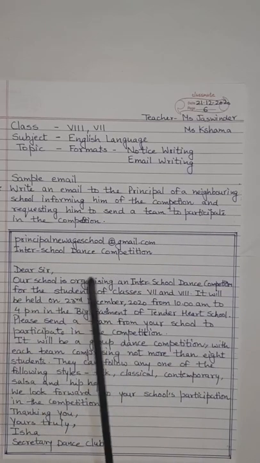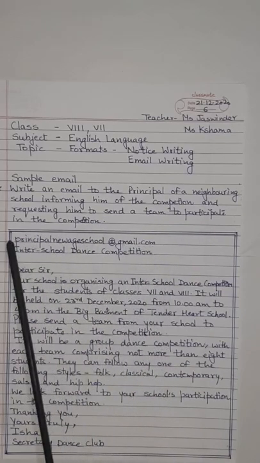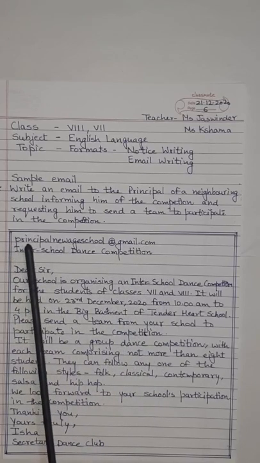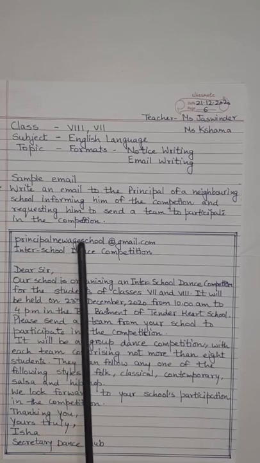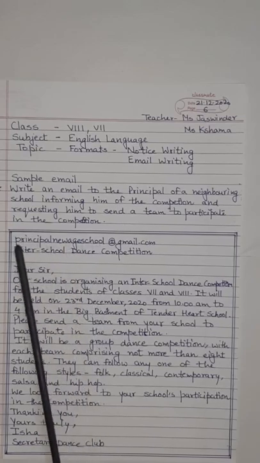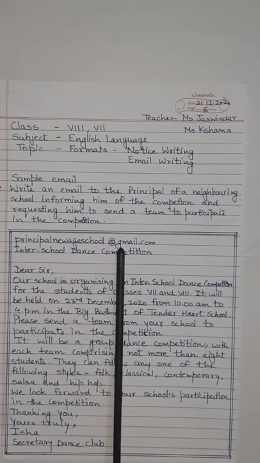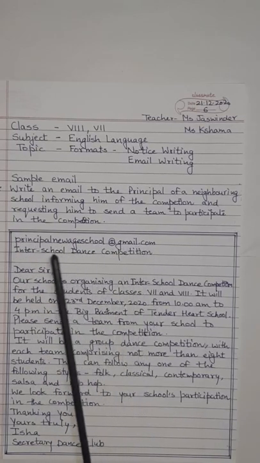So students, as we have discussed, to the extreme left side, we will start with receiver's address without leaving a space in between, and it should be written in small letters.